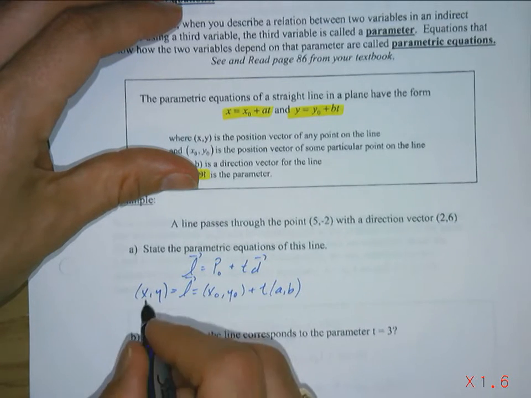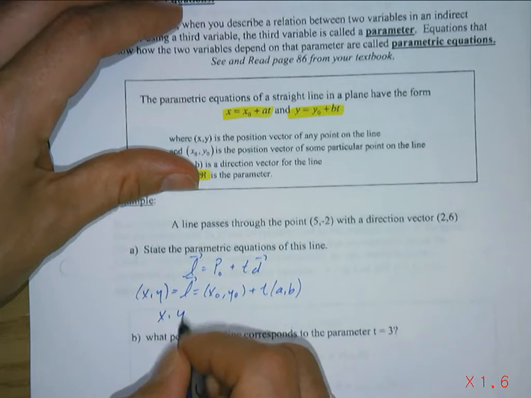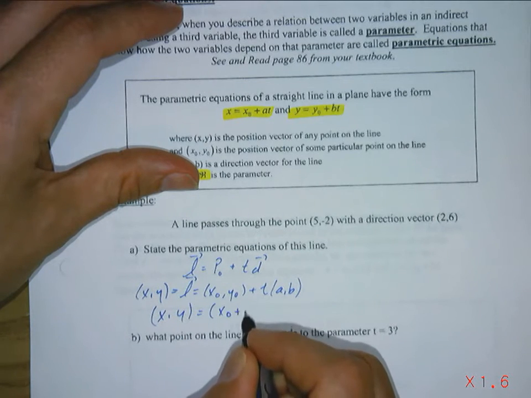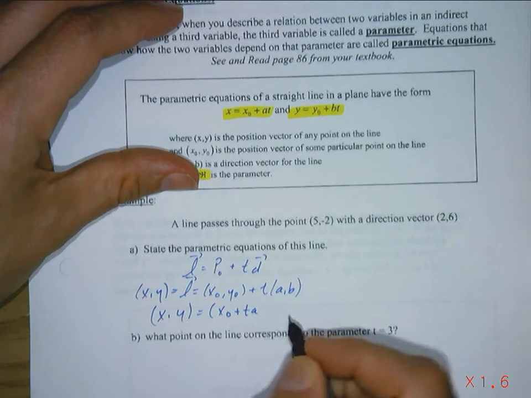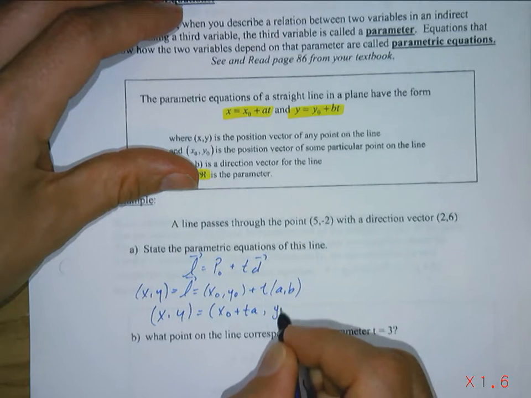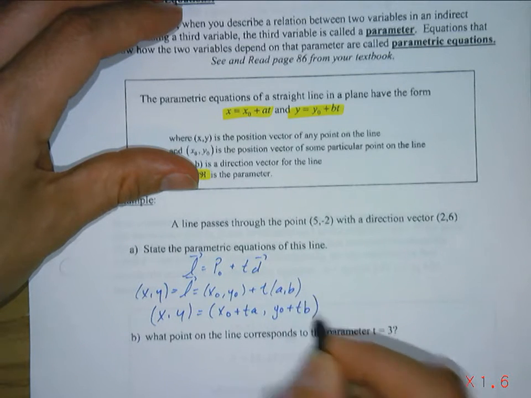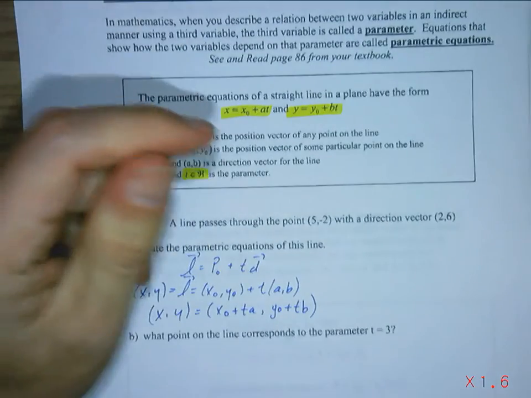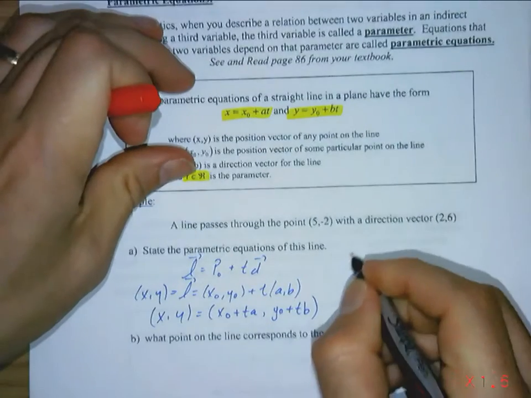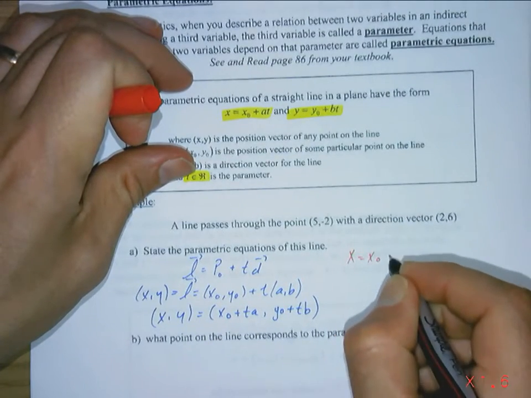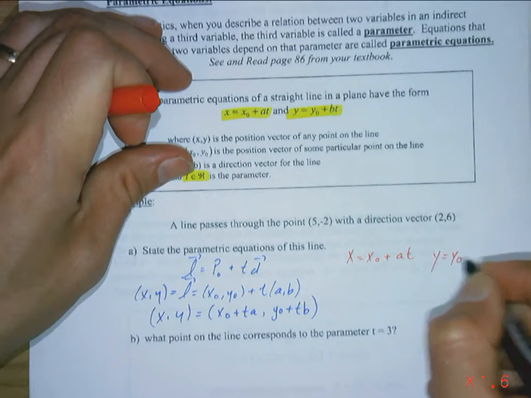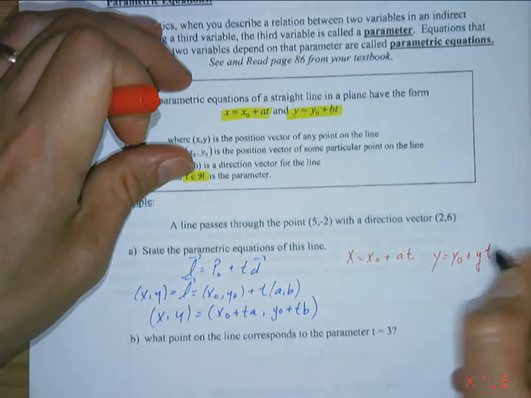And we would notice that we get x comma y equals x naught plus ta comma y naught plus tb, which gives us the parametric equations of x equals x naught plus at and y equals y naught plus bt.